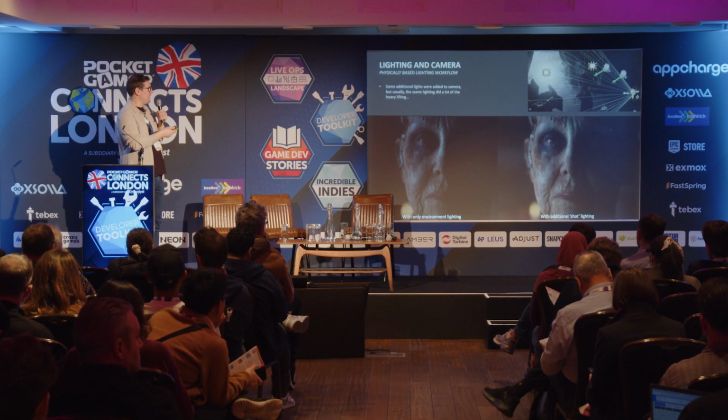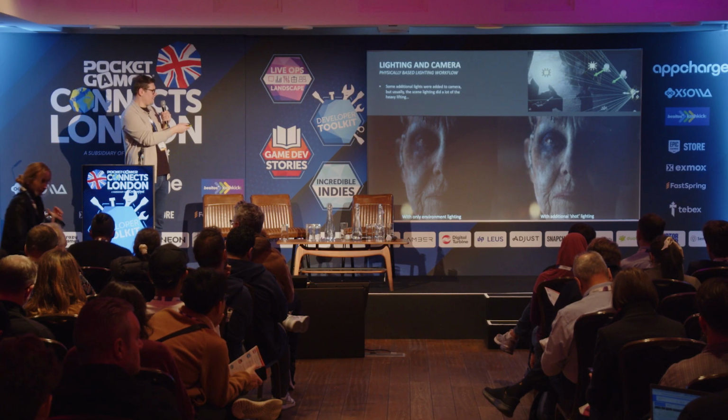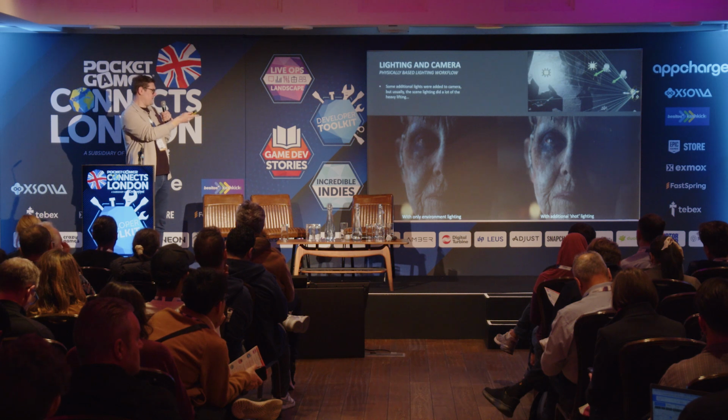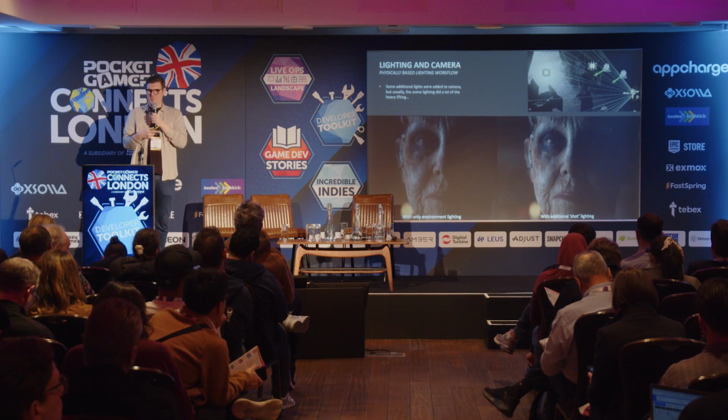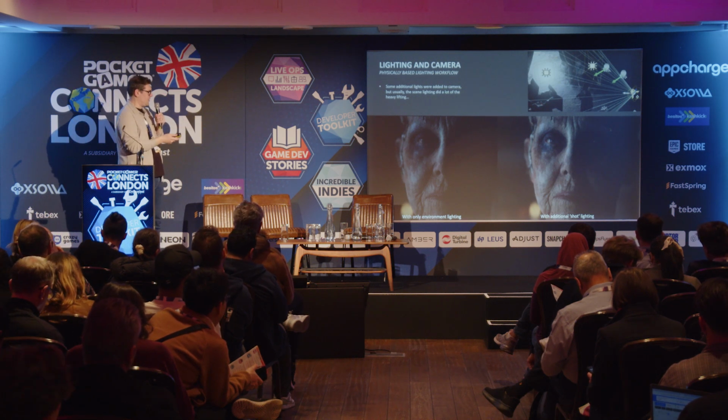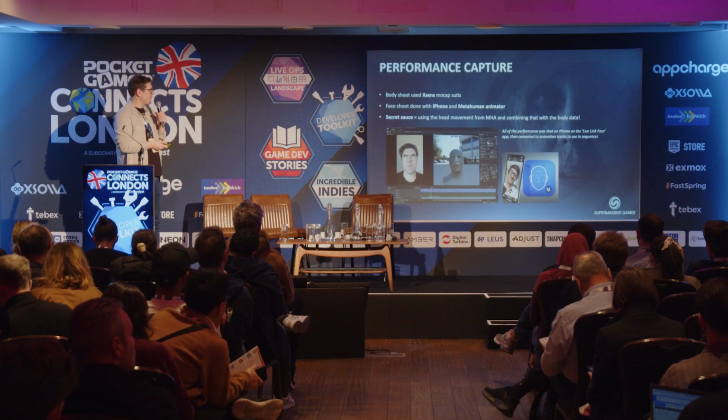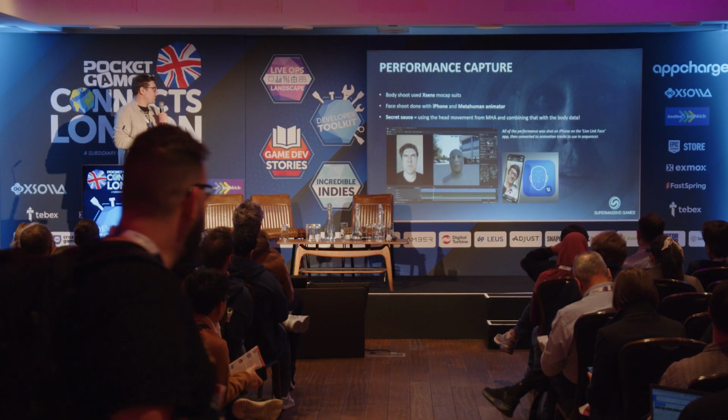In terms of the character lighting for the final shots, it was quite minimal what had to be added, but you can see the difference here from left to right with just the base environment lights, and then the final result with extra character-focused lights. And then onto the performance capture.